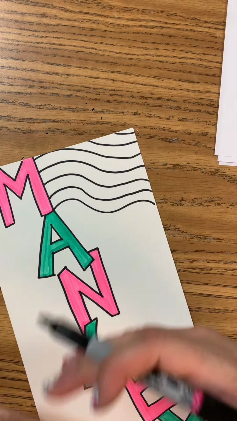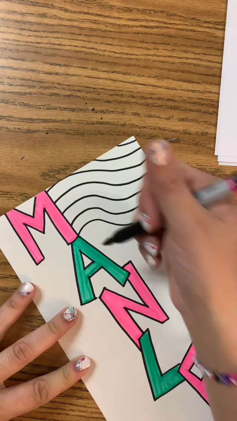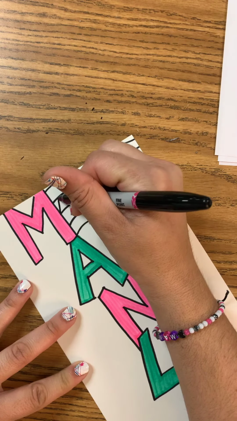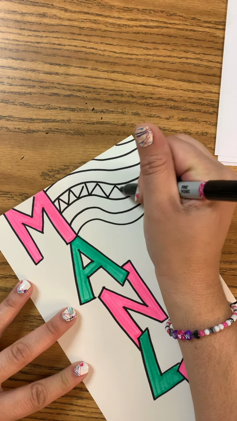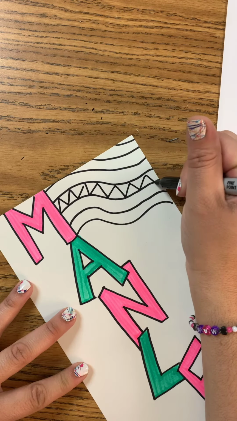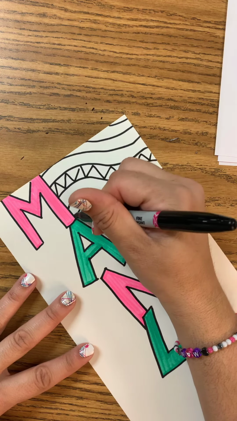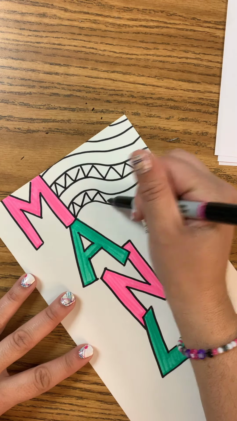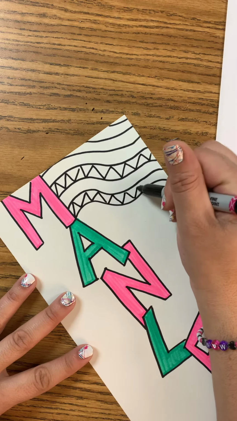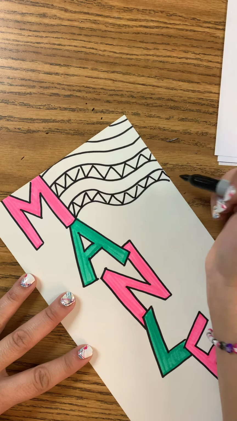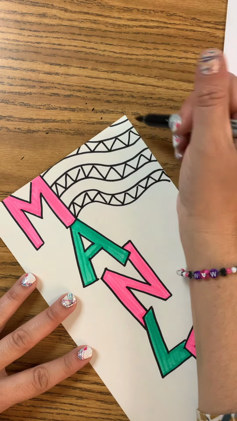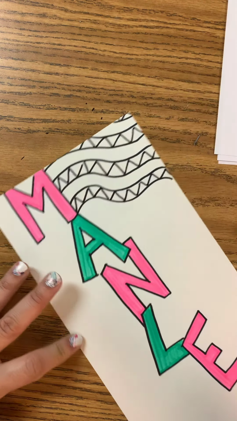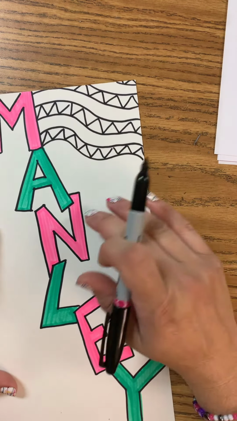Now I want to add something else to it to make it a more complex pattern. So I'm just going to add a zigzag line in between like this. And because it's a pattern, I need to do every other one. Like that. Then I'm going to move on and do something else.